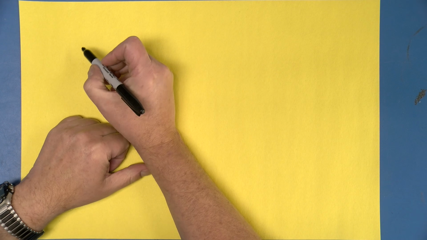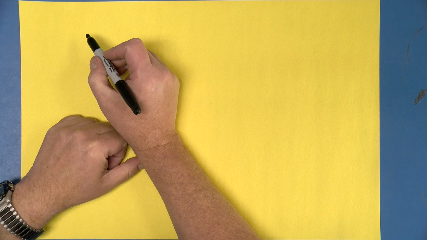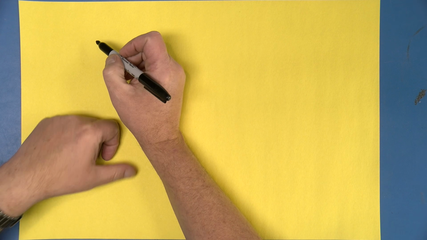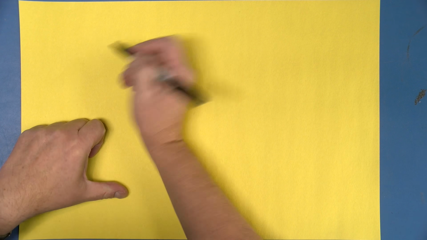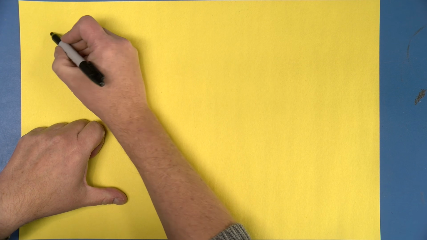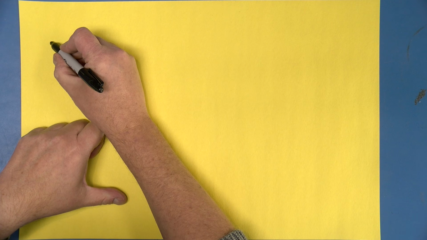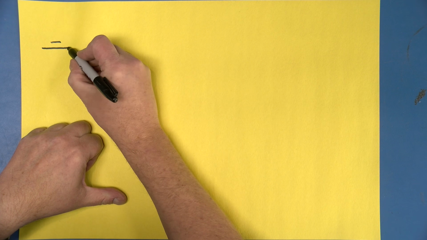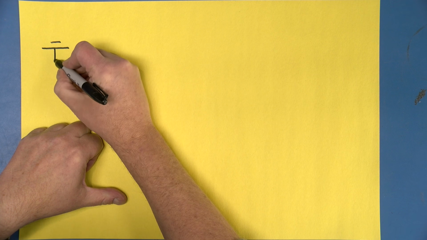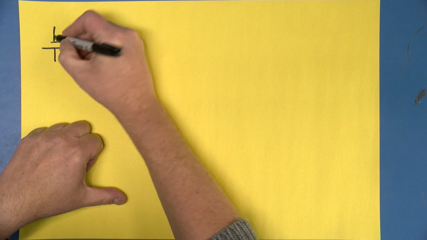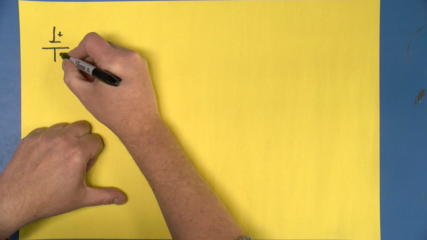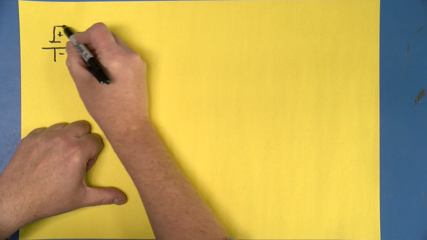So let's start with a very simple DC example, and then we'll work our way down to more and more complicated AC examples. And the circuit we're going to use for our example is a nice simple battery that we'll draw like this. And we'll put a plus and minus on it.